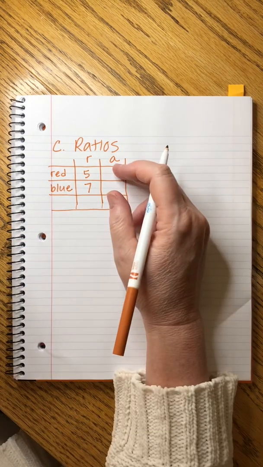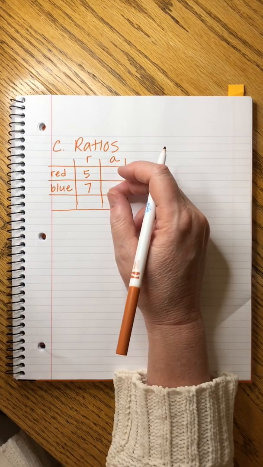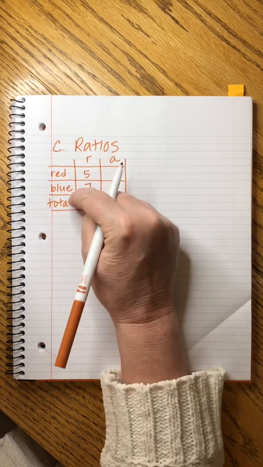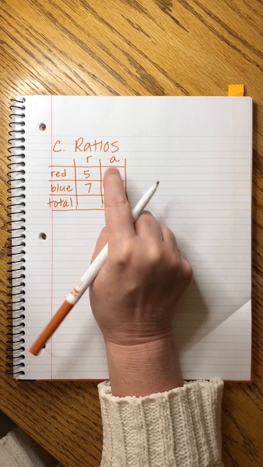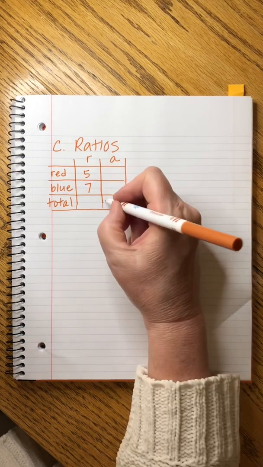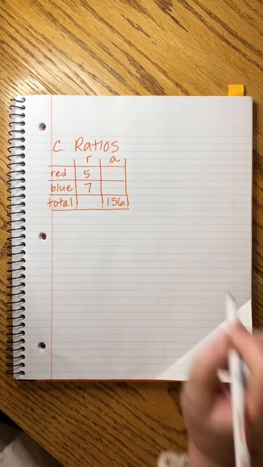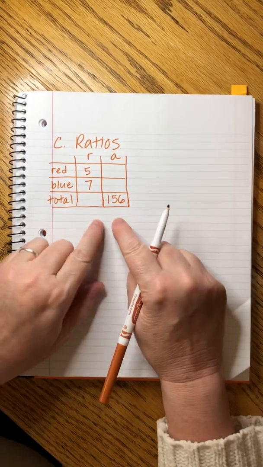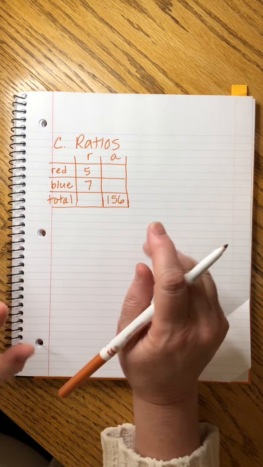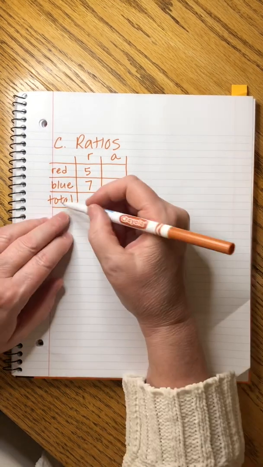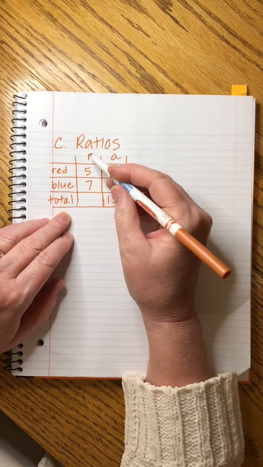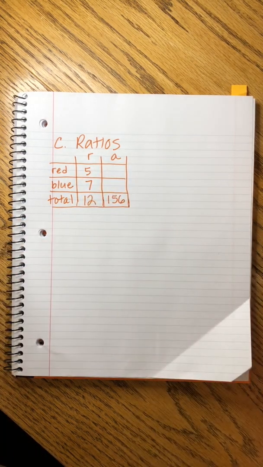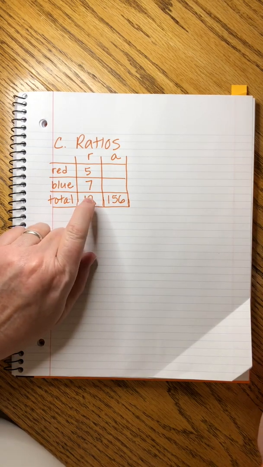So where do we write 156? It doesn't relate to either one. Oh, here's the trick. Total. We're now going to put a total, and we know that the actual number of marbles in the bag totals 156. Okay? So we have to add this new line, which is super easy to do because look, if we want to fill in over here, the ratio total, we just add those, right? 12. Super easy.